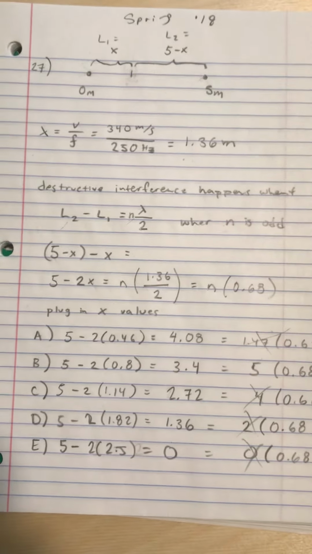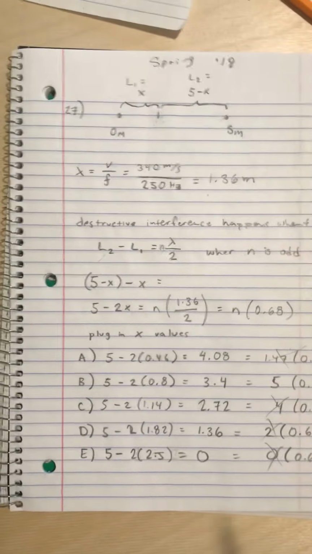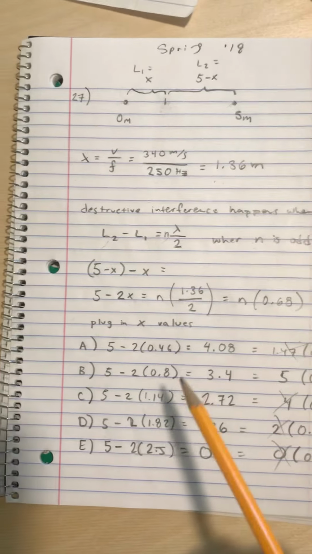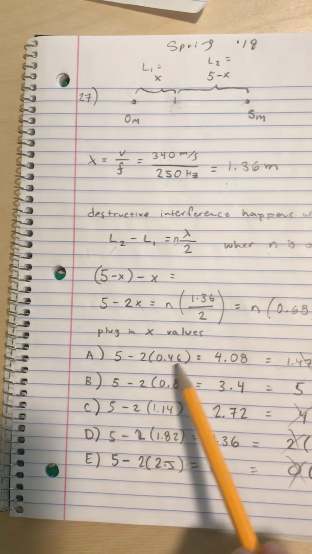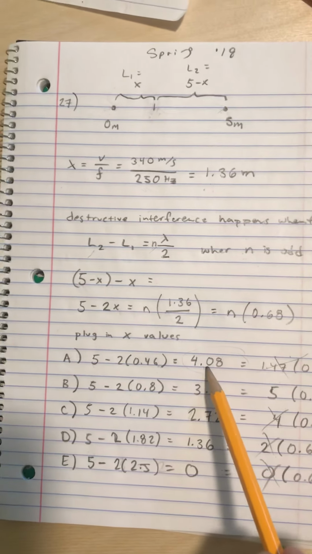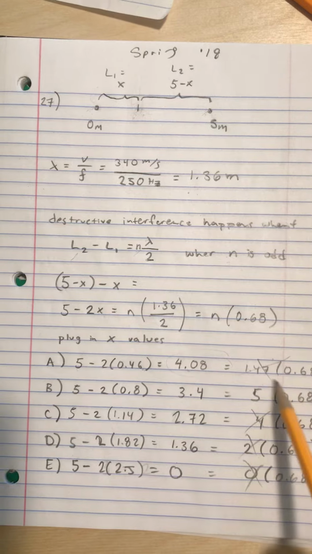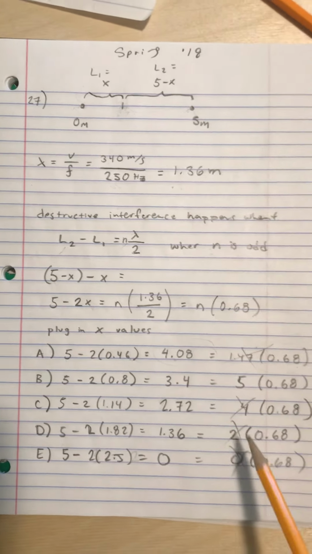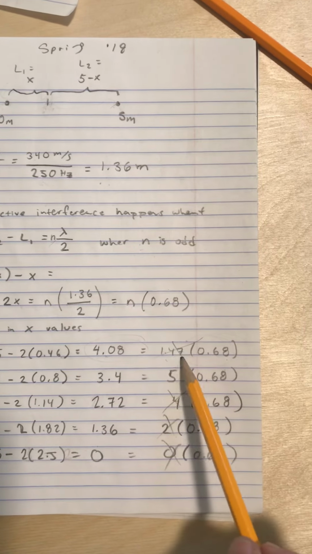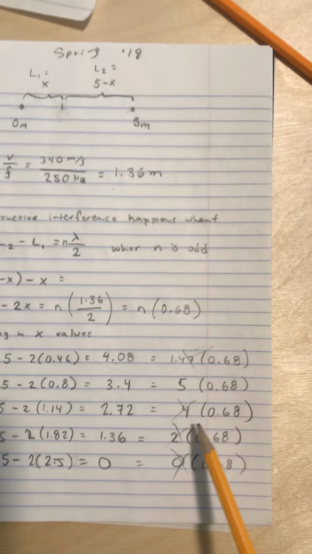Now, there are multiple ways to approach this problem, but what I did was, for each of the different answers, I just plugged in the x value that it gave. And so I solve 5 minus 2 times that x value, and I get a number, and then I find out what multiple of half a wavelength, 0.68, it is. I went through all the solutions, and A is 1.47 times half a wavelength, which isn't even an integer, so that's not it.